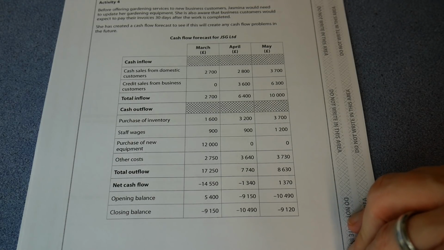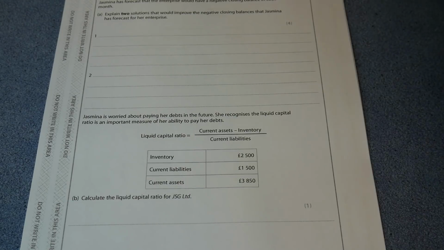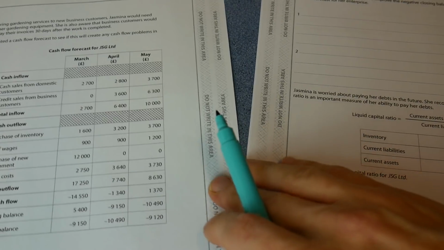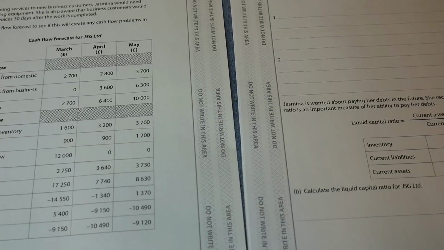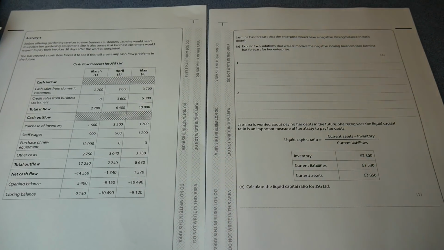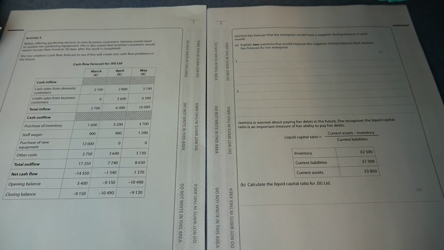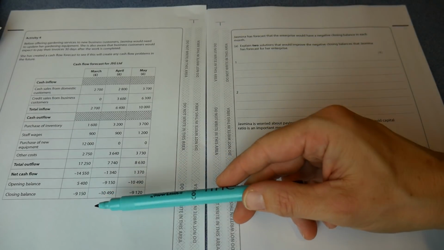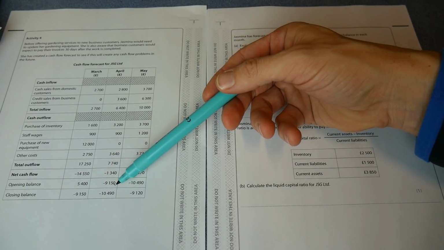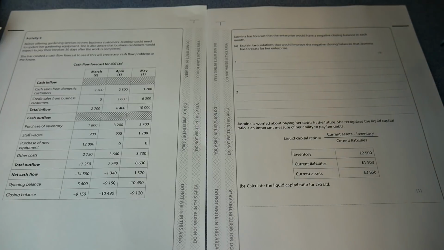So now we're going to have some more detailed information to put down about this. Right, so what can we say? What can we highlight? Let's get both these bits of paper in shot here so that we can draw attention to what we're talking about. Okay, hopefully you can see both of those. So Jasmina has forecast that the enterprise would have a negative closing balance in each month. Well, we can see that here, those negative amounts, 9,150, 10,490, and so on. So those are negative.